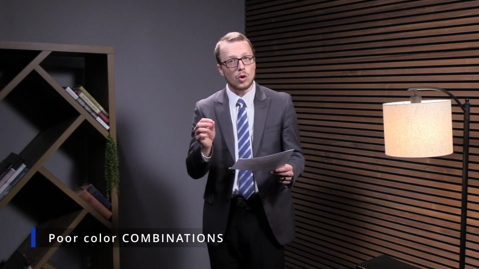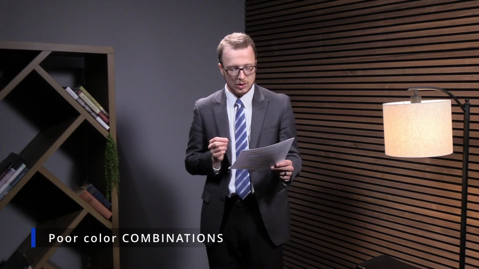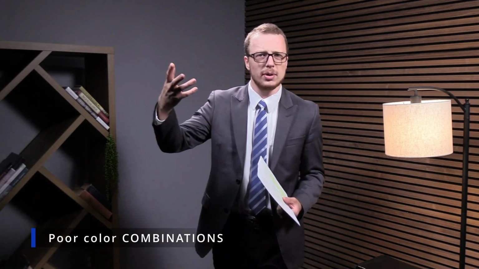Letter A, poor color combinations or poor pattern combinations. What are some pattern or color combinations that don't work that you can think of? Obviously, maybe some different kinds of stripes or stripes in different shapes aren't going to match very well. Some colors just don't go together. You want to make sure when you're getting up to present, you want to err on the side of neutrality.